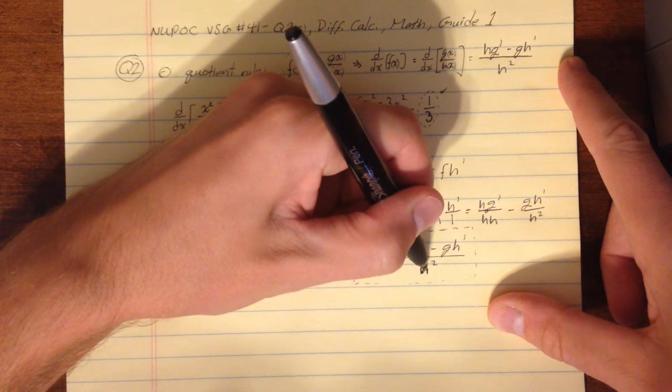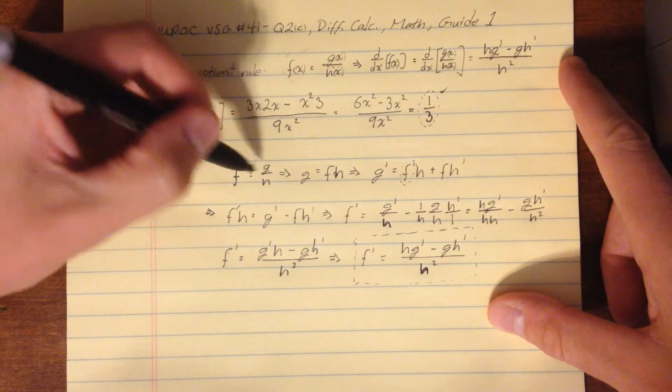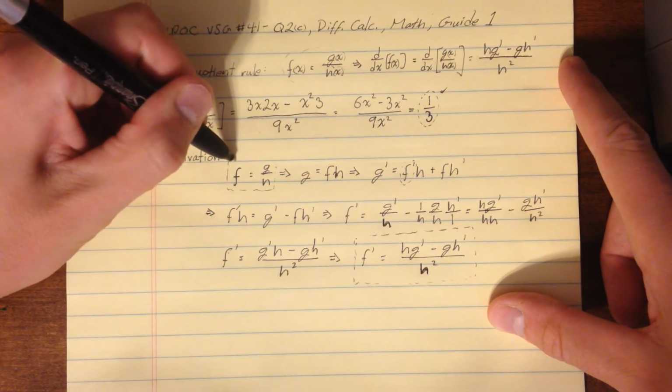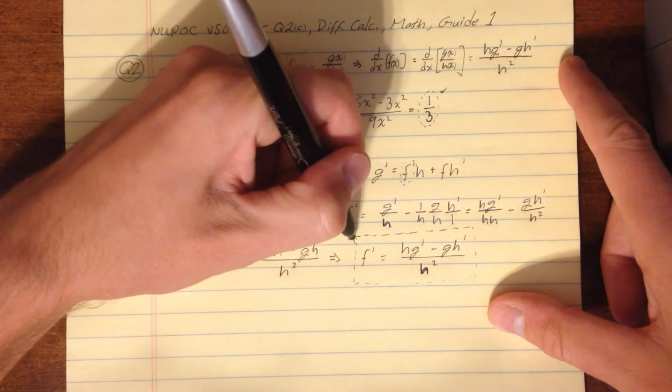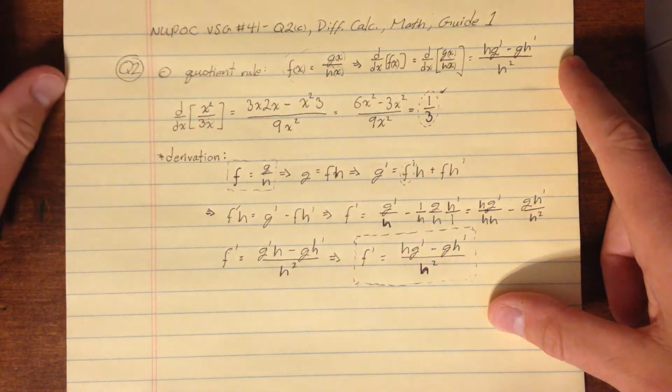So that's it, just a quick example using the quotient rule on a pretty simple function, and then going through the derivation via the product rule for how we get the quotient rule for taking the derivative of a function who has a numerator and a denominator that are both a function of x.